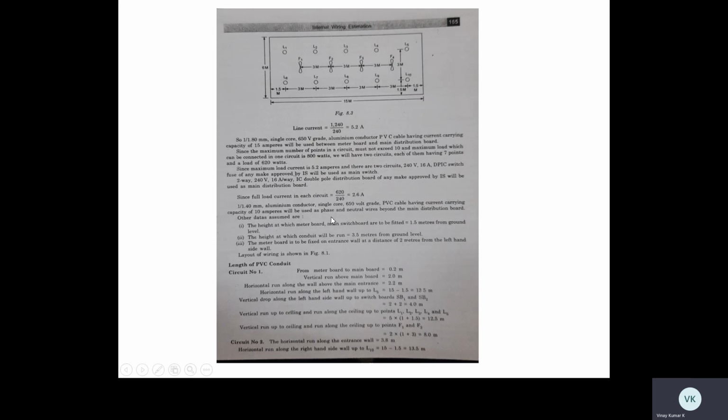After finding the length of the cable from each sub-circuit board to different points, just add all the cable lengths. From here 7.7, 4.5, 7.5, all these things. You will get 145 meters. Then add wastage of 15 or 20%, which is 29 meters. That's totally 174 meters. This is about the phase wire. Then I have to calculate for neutral.